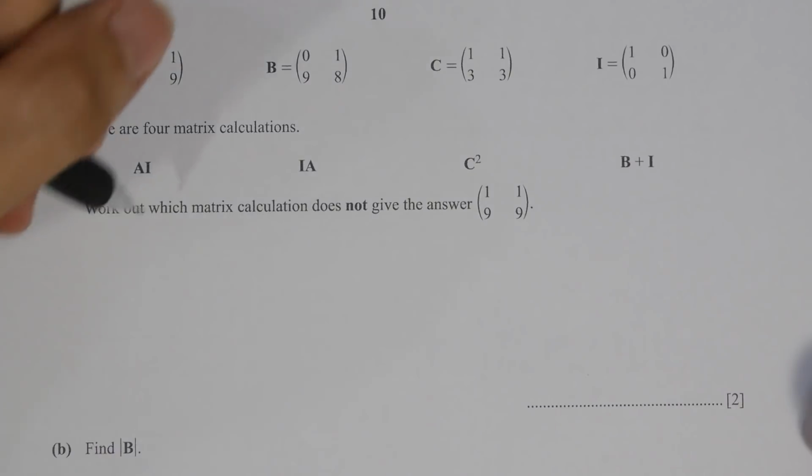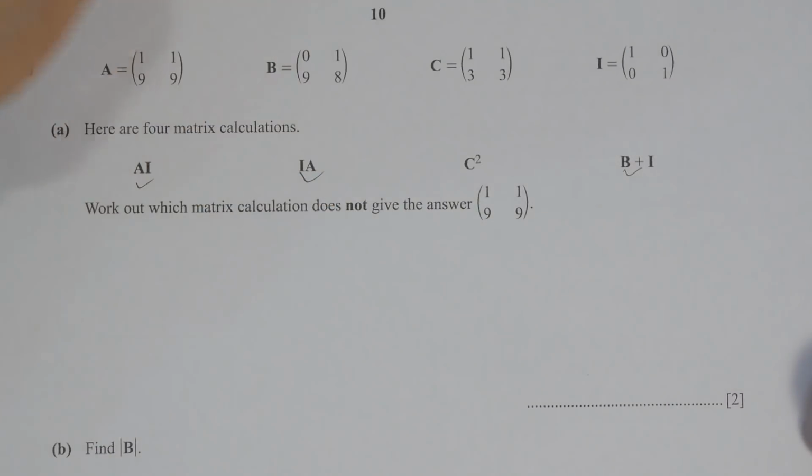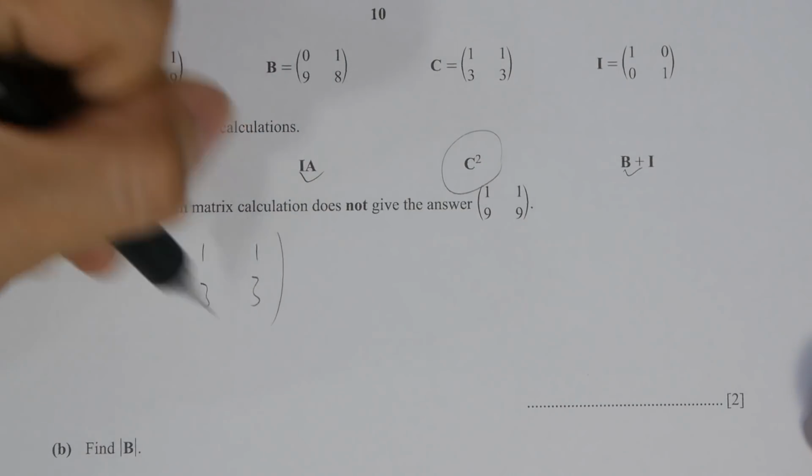Question 20, pretty straightforward. Part A, the answer is C, and I've already shown the working.